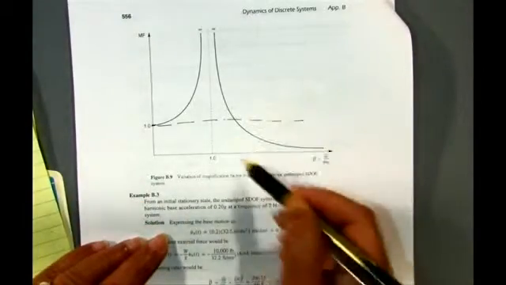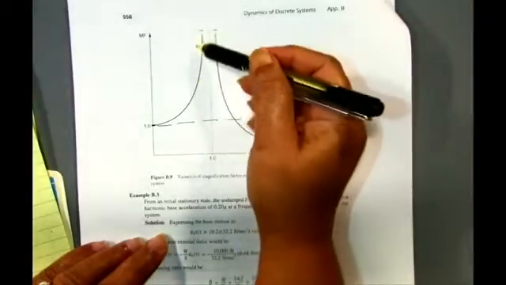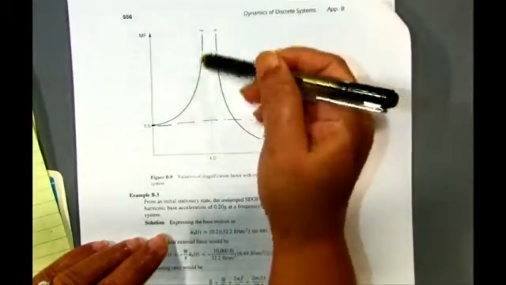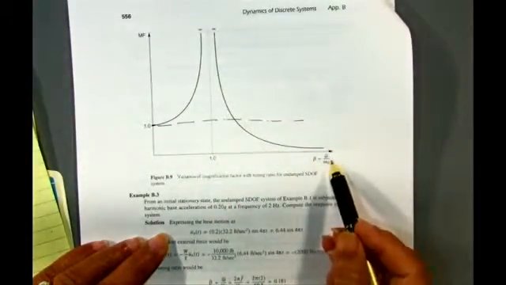Now this is a very good stable system, but if we are in this case where you can have beta, what does it really mean?